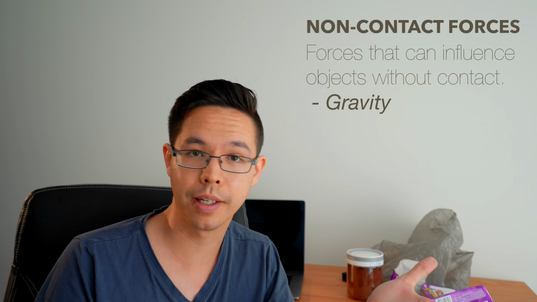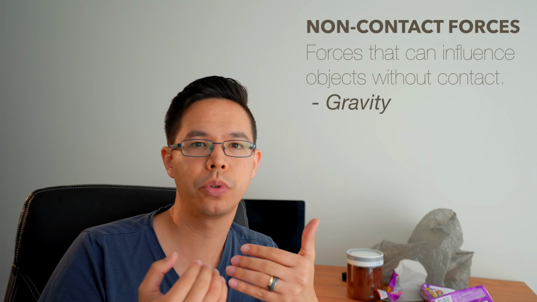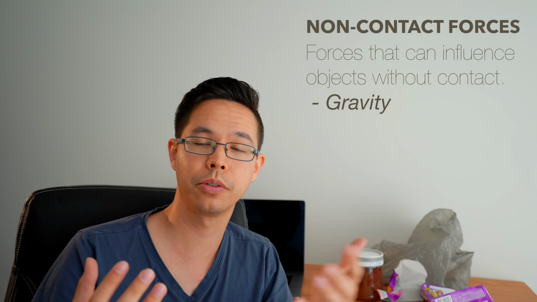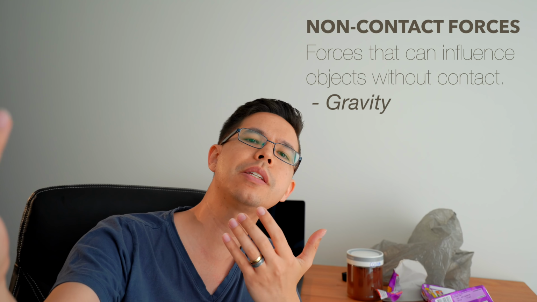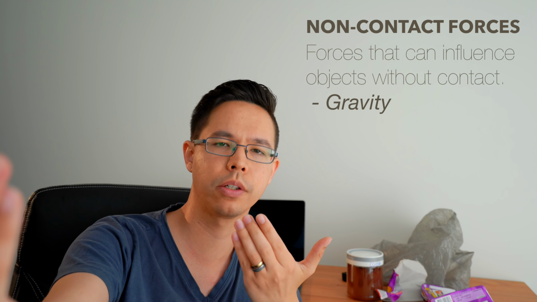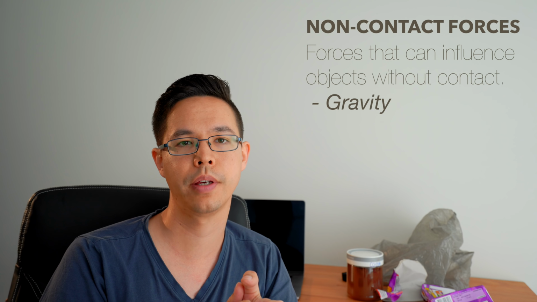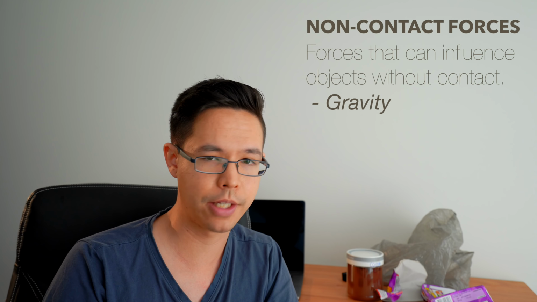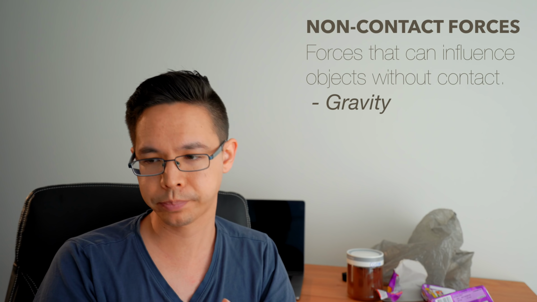satellites, the moon, and it can even draw to itself other planets. So no matter how far away they are, they still feel drawn towards the Earth. It's just weaker and weaker and weaker as you get further and further away from the Earth. It doesn't mean it's not happening. It's just further away, therefore weaker.